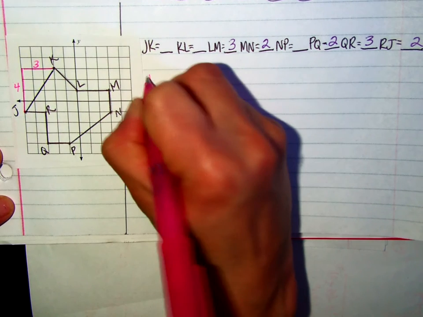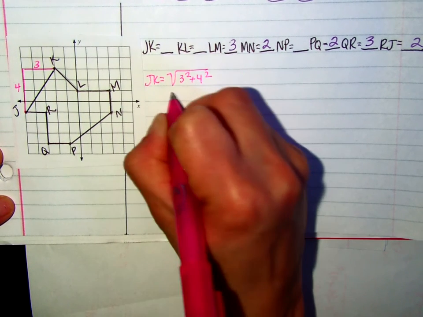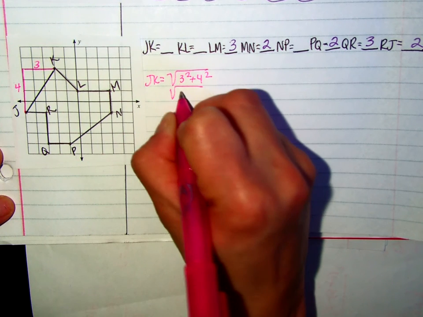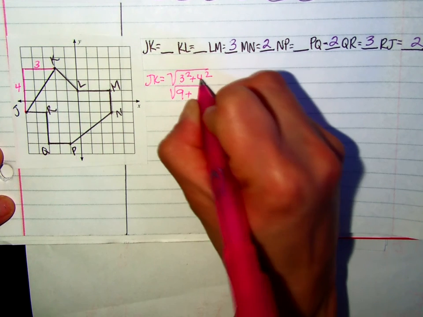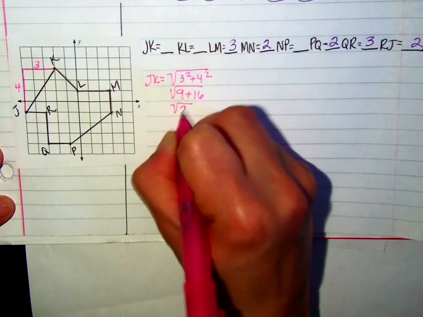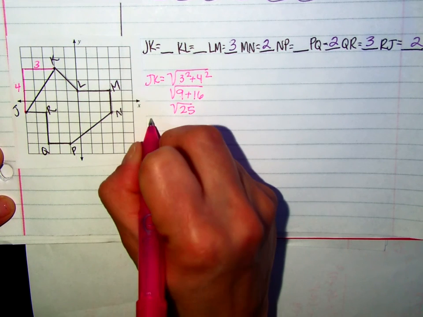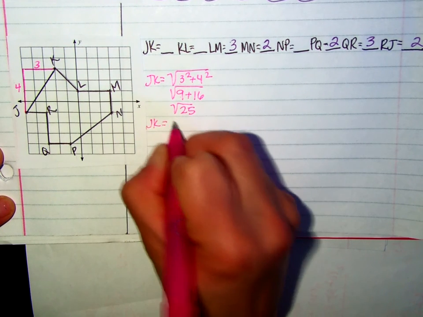Okay, so for JK, it's going to be 3 squared plus 4 squared. 3 times 3 is 9. 4 times 4 is 16. 9 plus 16 is 25. And when you use your calculator, the square root of 25 should give you 5.